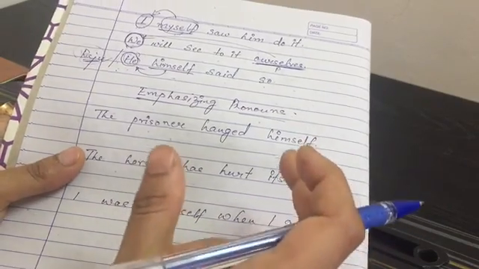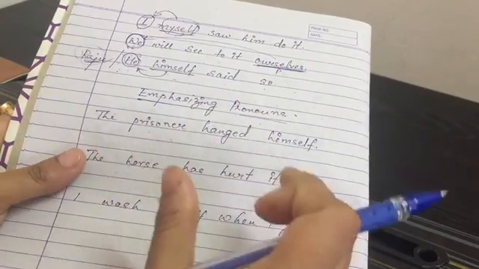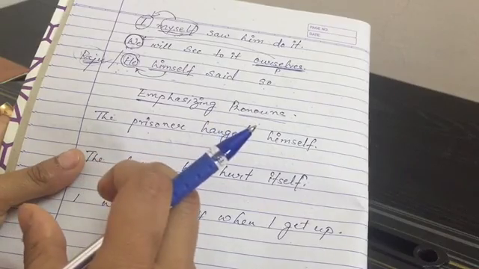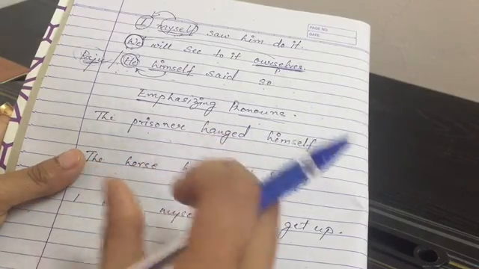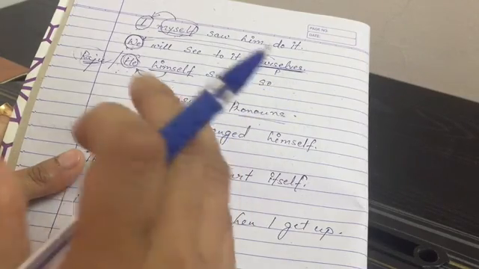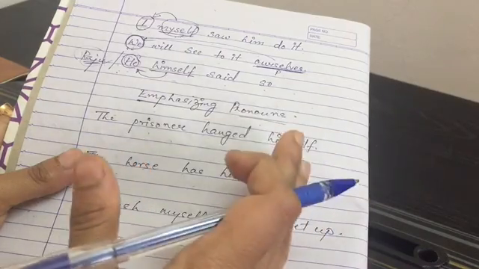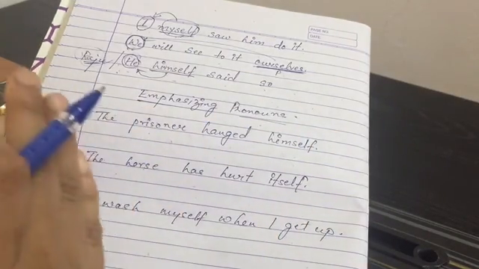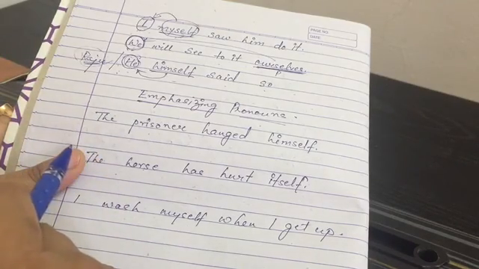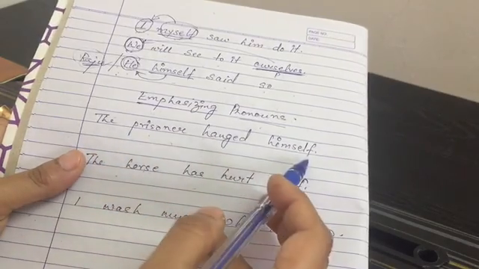A pronoun that has been used as an object, and secondly, that object is defining the subject. Okay? Is called reflexive pronouns. So when they are objects of a verb, but they refer to the same person as the subject of the verb, those are called reflexive pronouns. So let's understand how. The prisoner hanged himself.